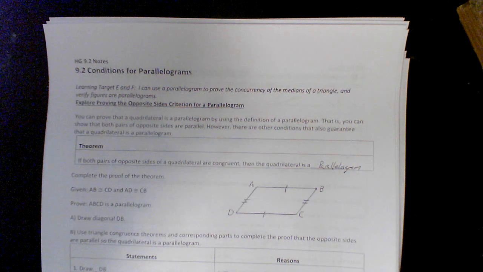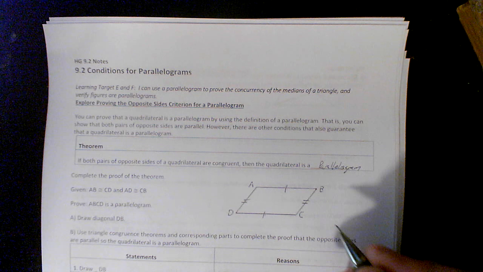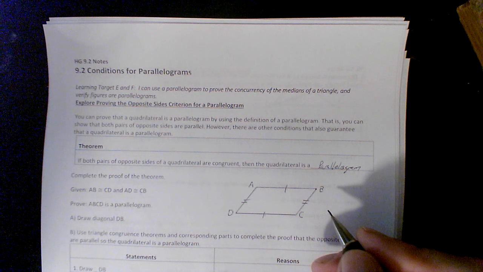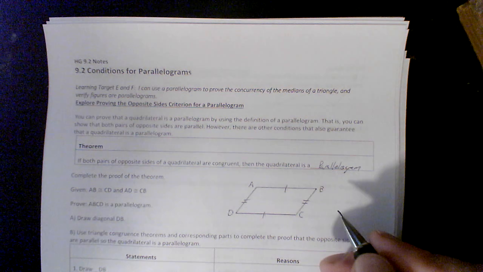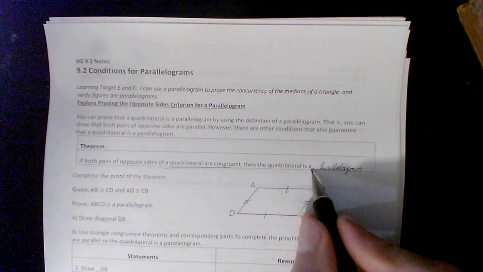Please don't just rush through this. Think about what we're doing. All right. So the very first thing we're going to do is prove that a quadrilateral is a parallelogram given certain items. In this case, if both pairs of opposite sides of a quadrilateral are congruent, then we're going to prove that it has to be a parallelogram. Let's go ahead and do that.